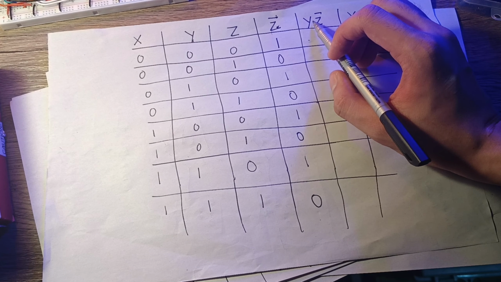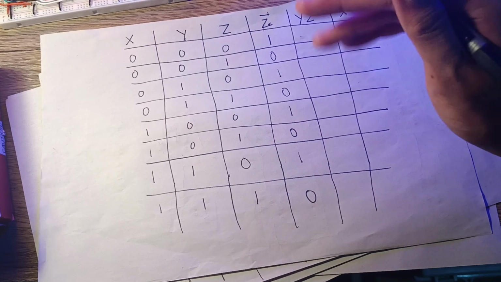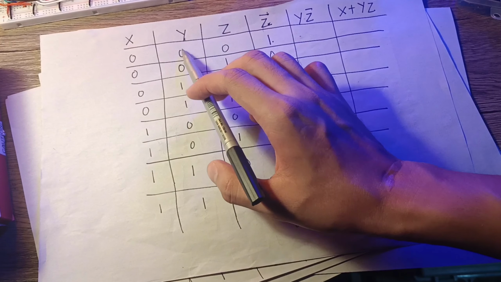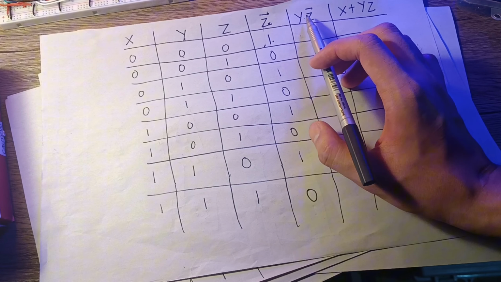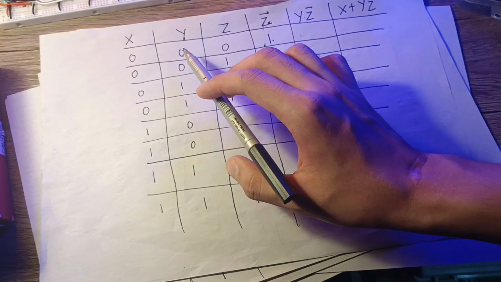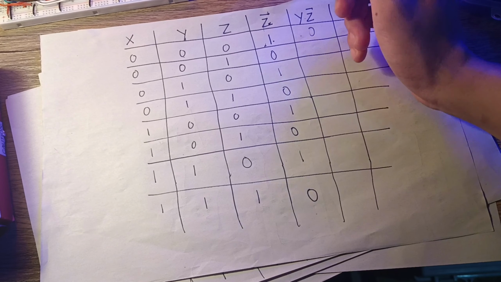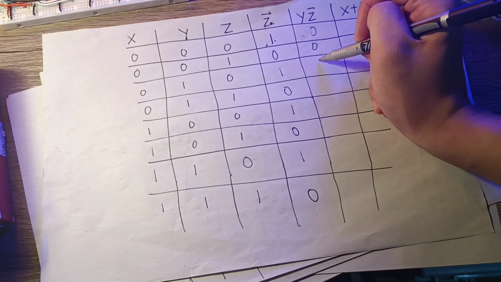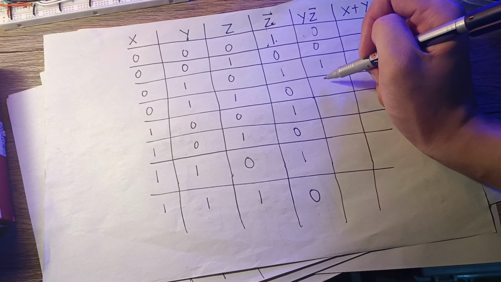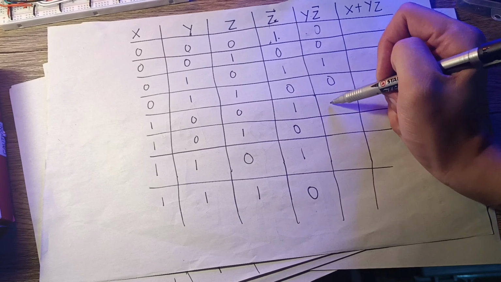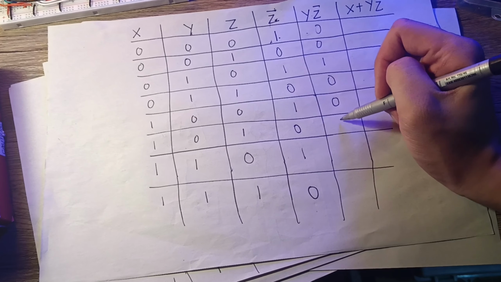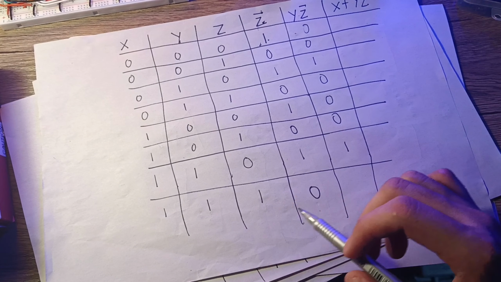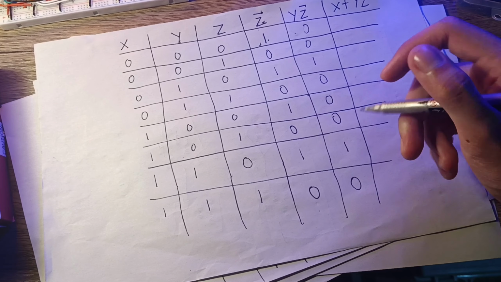This means that it is only a 1 when both of the inputs here are 1, because we are doing multiplication. So 0 and 1 is 0, 0 and 0 is 0, 1 and 1 is 1, 1 and 0 is 0, 0 and 1 is 0, 0 and 0 is 0, 1 and 1 is 1, and 1 and 0 is 0.